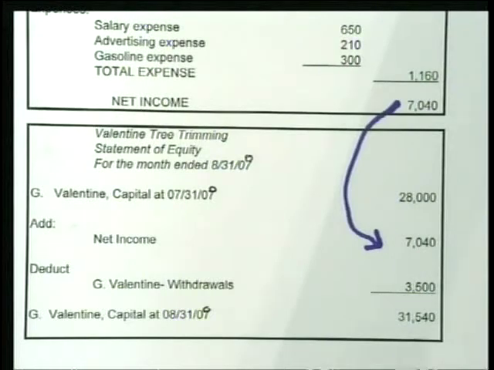Now here is an example where the beginning capital is not 0. Remember how I talked last class period as far as don't be thinking that the beginning balance of capital on the statement of equity is always 0. It seems like that's all the examples in the book are like that. Okay? Most of the time it won't be. The only reason it was in the book like that was because that was their first month of operations. Okay? All right, any questions on the statement of income or the statement of equity?